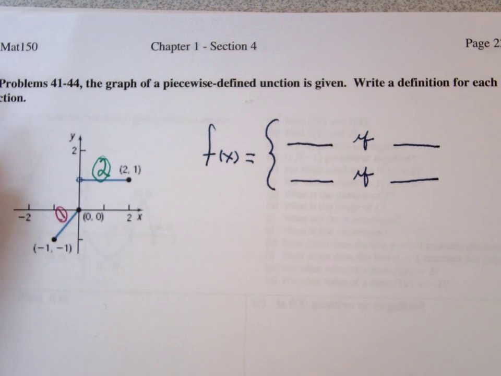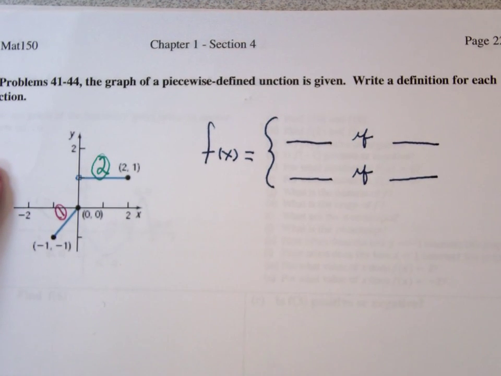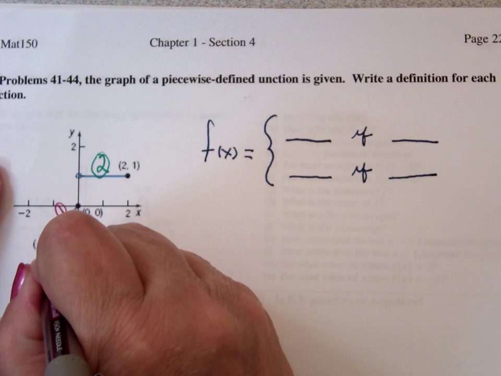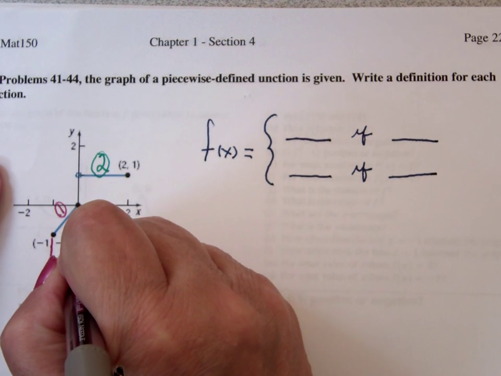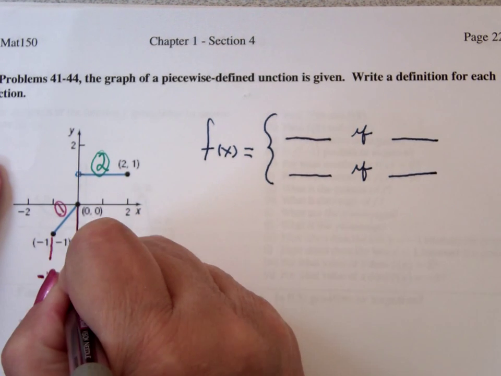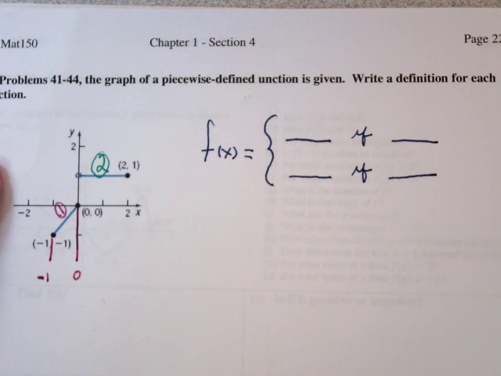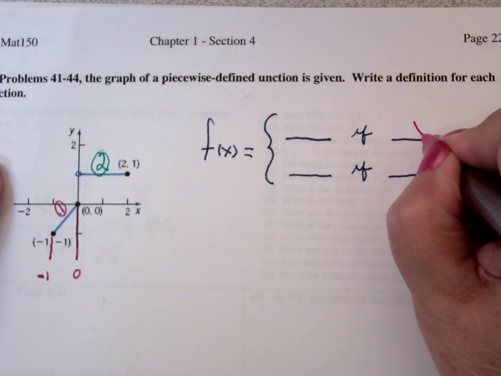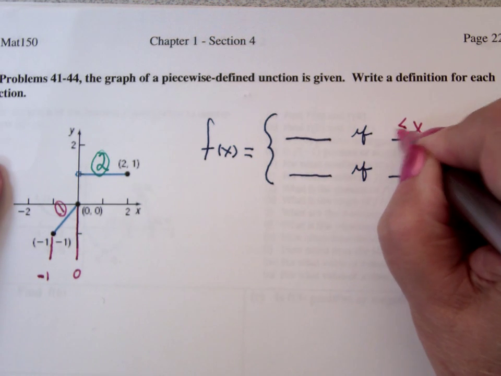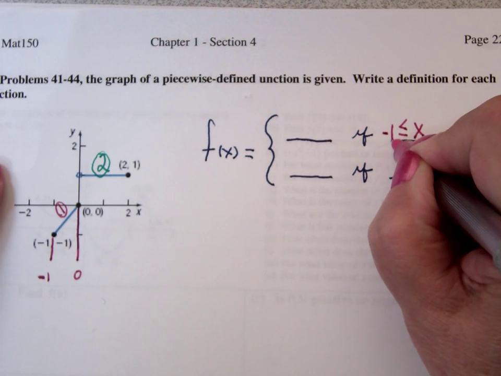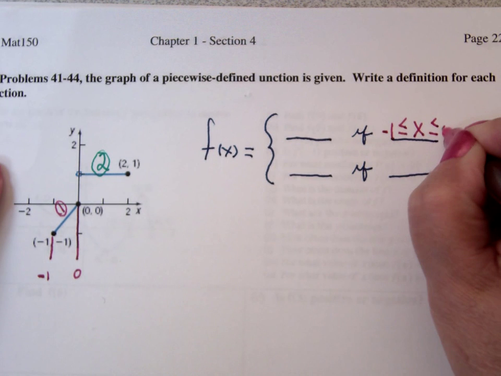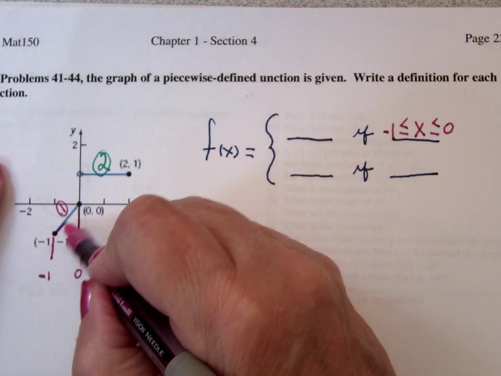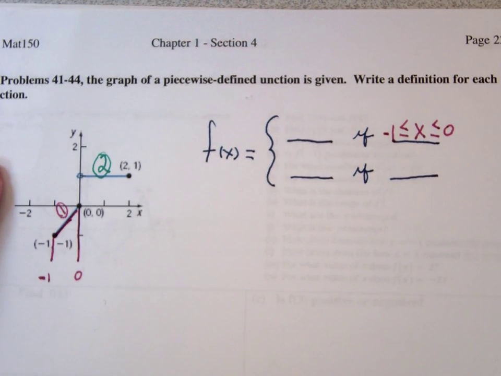Easy part is the domain. I notice the domain of the first one starts at -1 and ends at 0. And it's solid dot both ends, which means it includes both ends. So that says as long as x is greater than or equal to -1 and less than or equal to 0, it's this piece of graph right there.